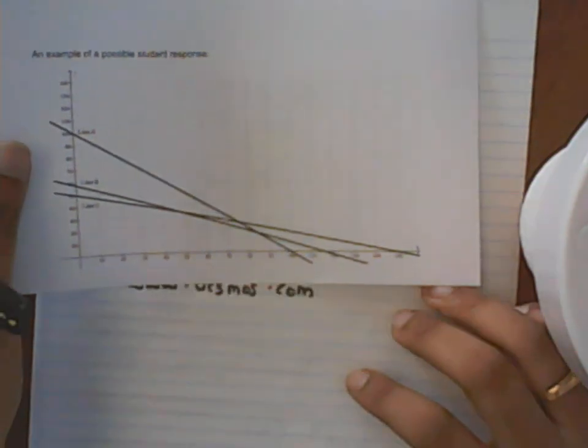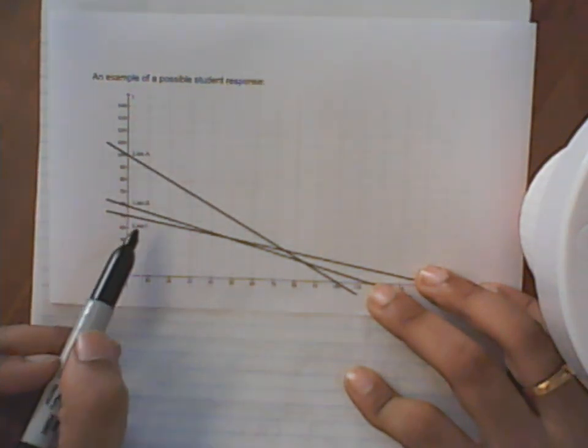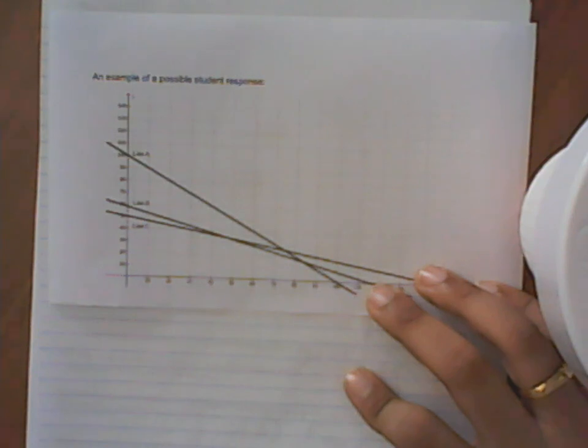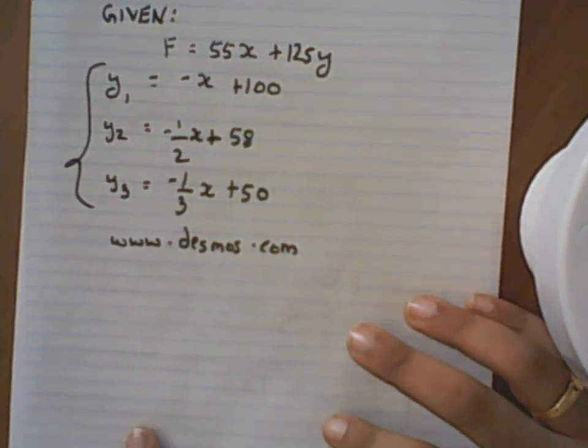So that'll give me something that looks like this. So I've written line A, line B, and line C. You can pause this video for now and try it out yourself and come back and then look at what's happening after this. Okay, so let's continue.